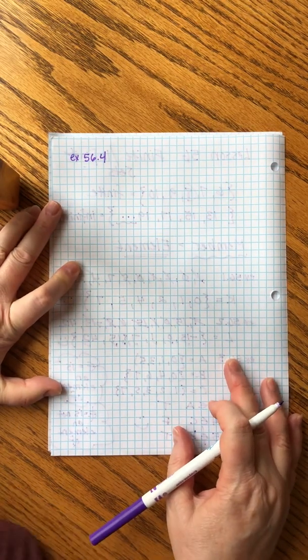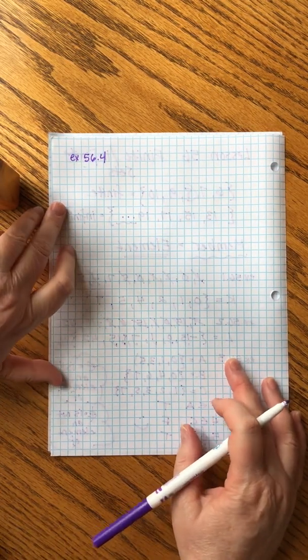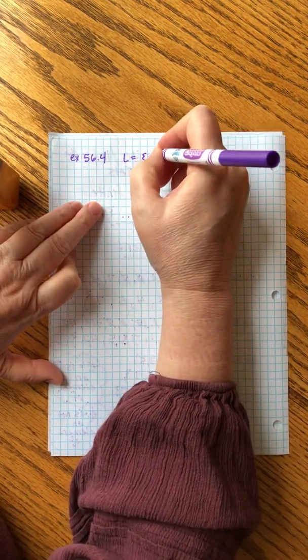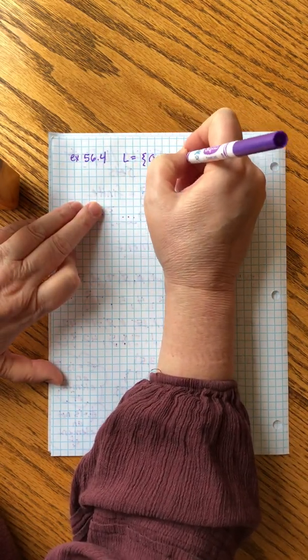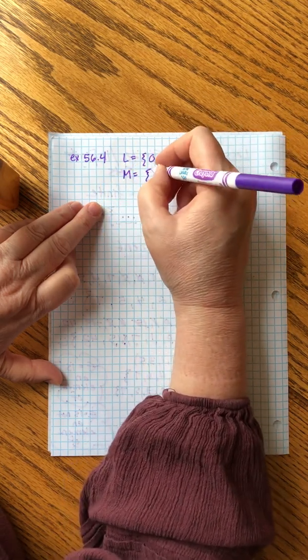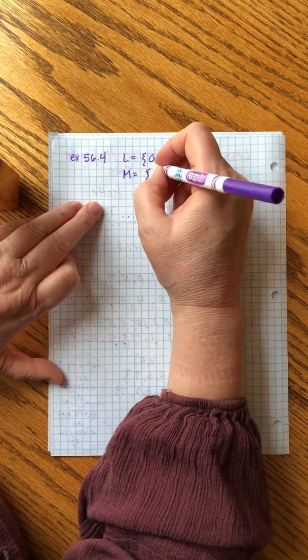How do you like this lesson so far? So fun, right? We have more sets. L is 0, 1, 2, 3. M is 5, 6, 7.